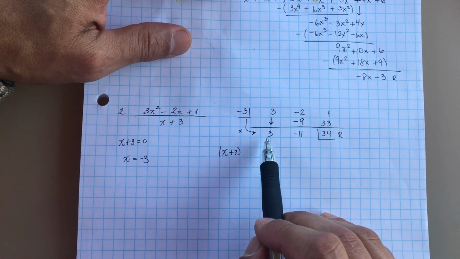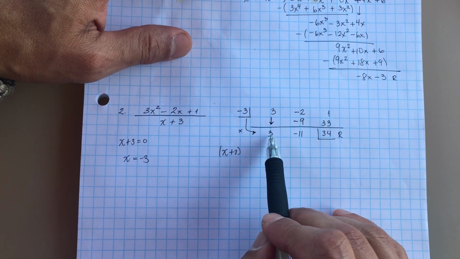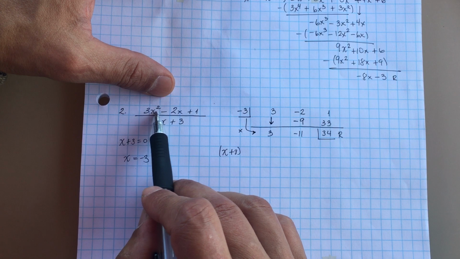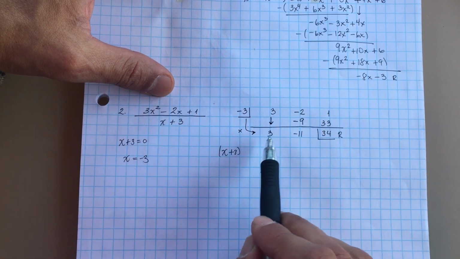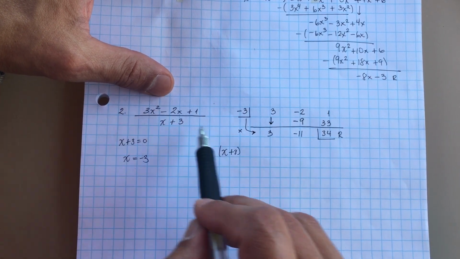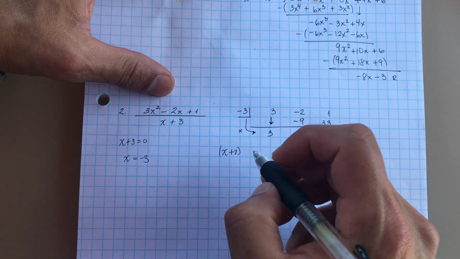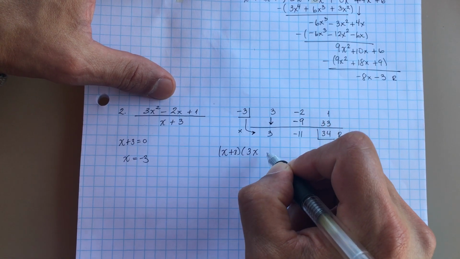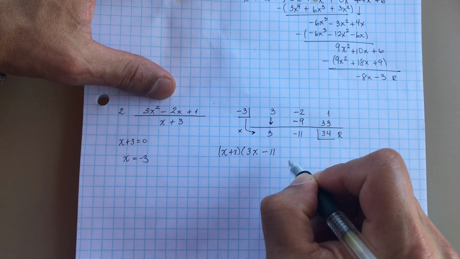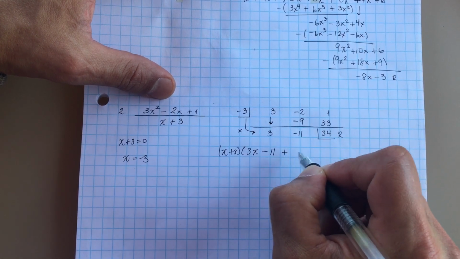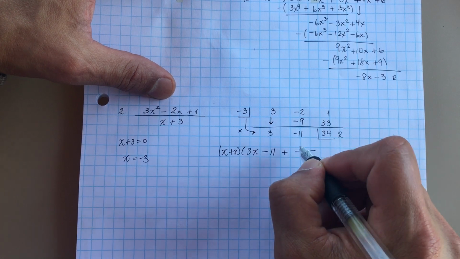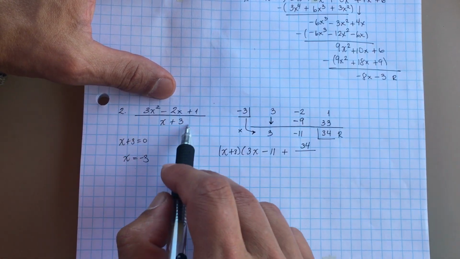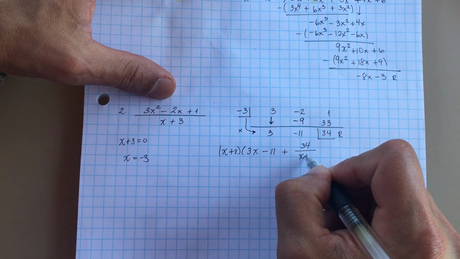Now, because you already used one of them, you just divided. Instead of being an x squared, now it's going to be 1 degree lower. It's going to be an x. So you're going to go ahead and write 3x minus 11, plus your remainder. Your remainder is 34 over this guy here, your divisor, x plus 3.